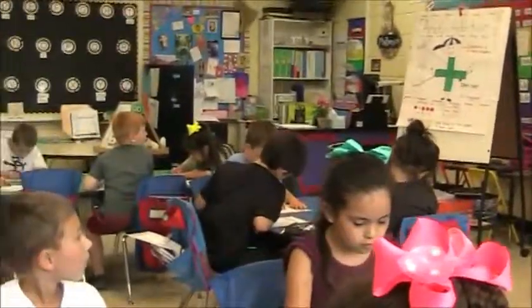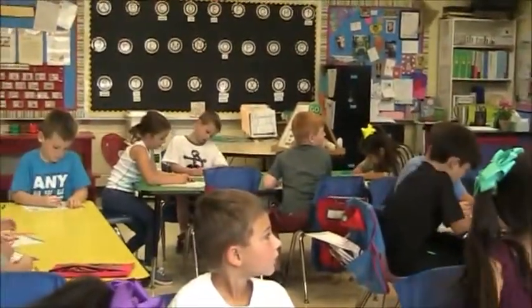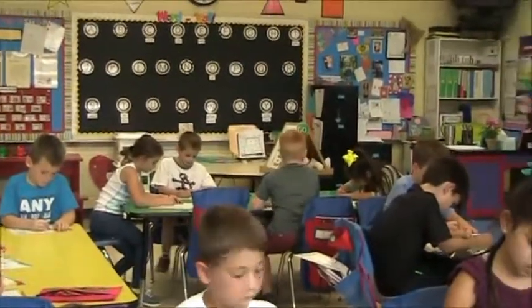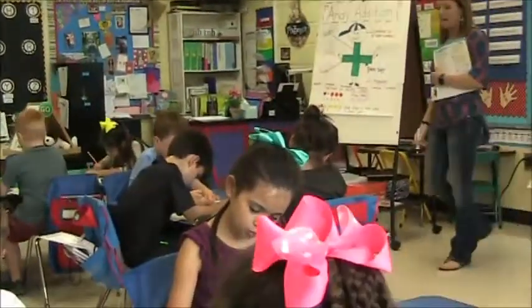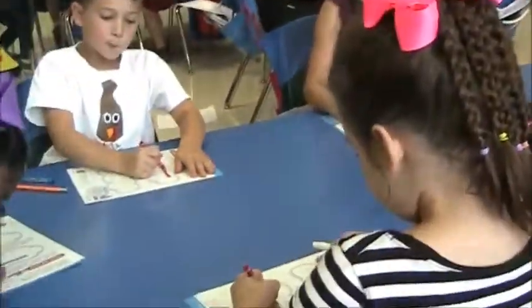Okay? You're going to pick up your red crayon and color how many? 8. 8 is your add-in. So pick up your red crayon and color 8 boxes. 3, 4, 5, 6, 7, 8. It should be all the boxes that you have left. You should have 7 blue and 8 red.